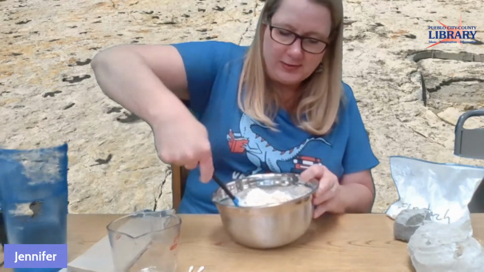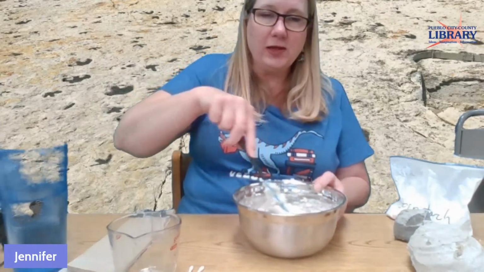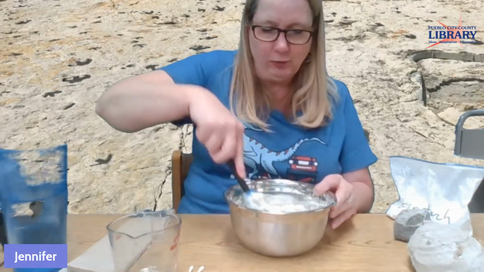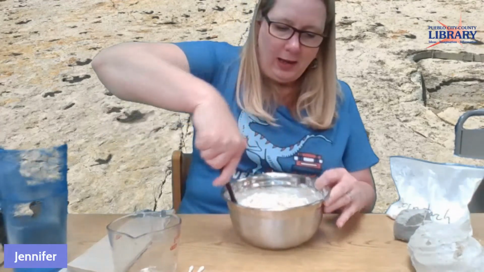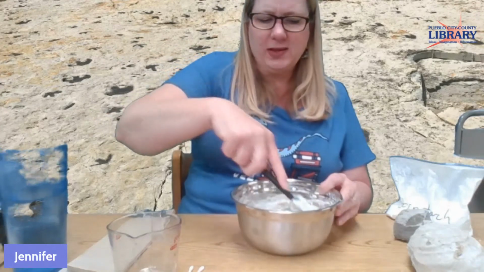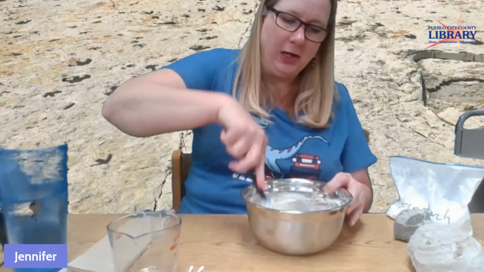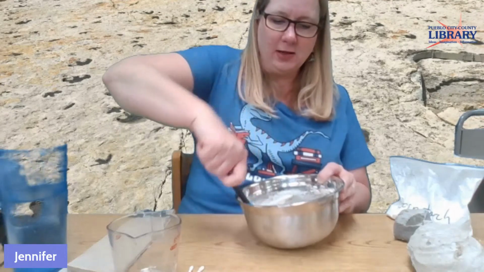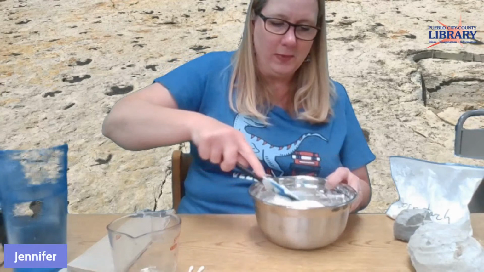You don't need it all for this activity, so you can save it to use for other things, or you can do this activity multiple times and try different dinosaur footprints to see how they look. And the neat thing about this dough is you can bake your item afterward and dry it out nice and hard and save it. So it's used a lot of times to make ornaments.